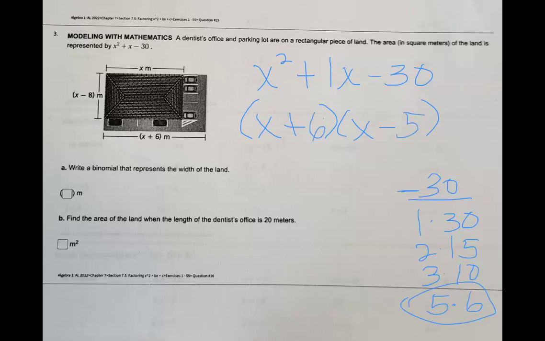Okay, so they show us here the area in land is represented by, okay, so then I guess since this part is x plus 6, that means this would be 6. And then up and down, x minus 8.